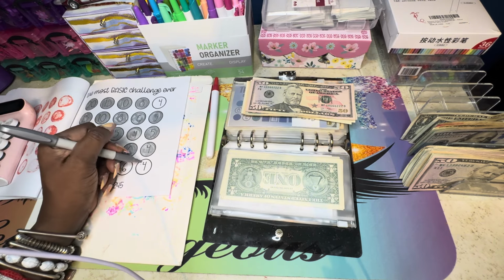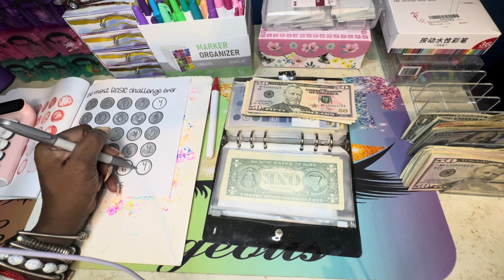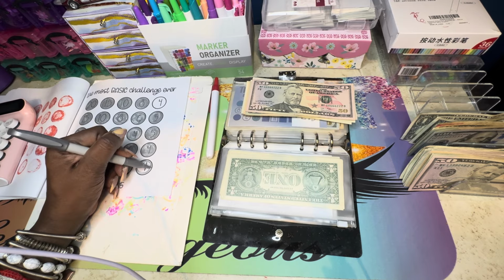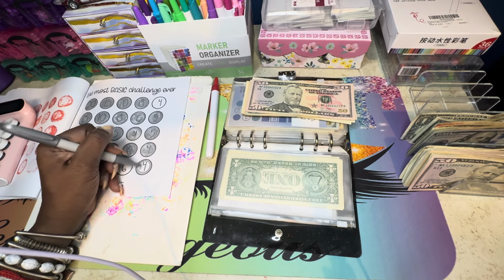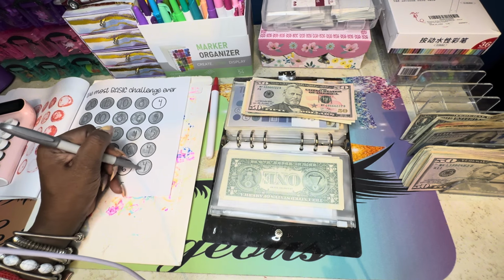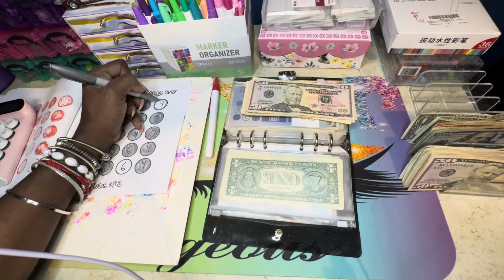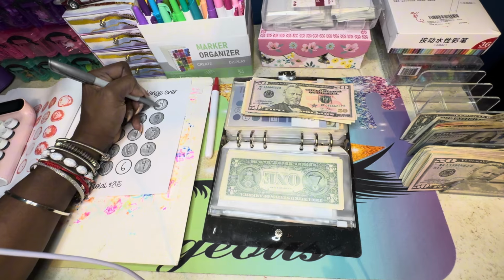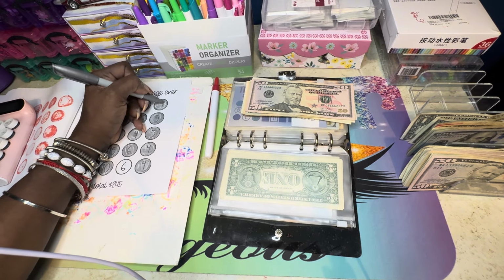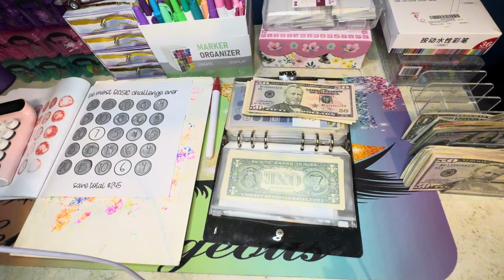Okay, 1, 2, 3. Looks like I have 2 left over for the next round. So I should be able to finish that up at the next round.